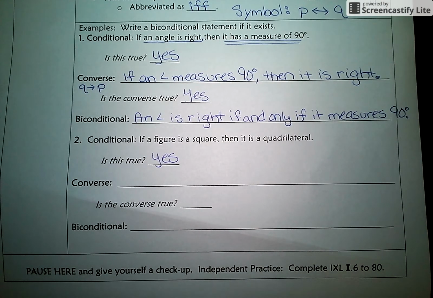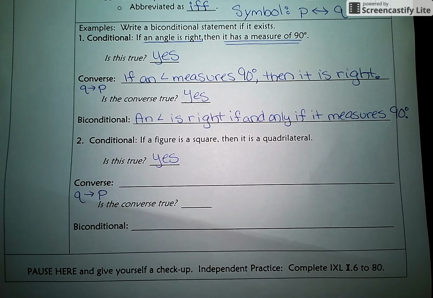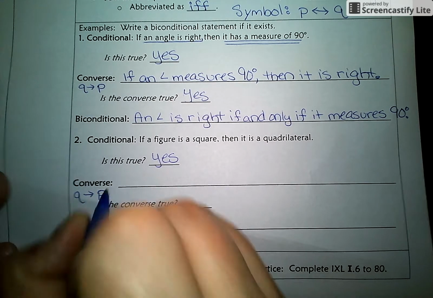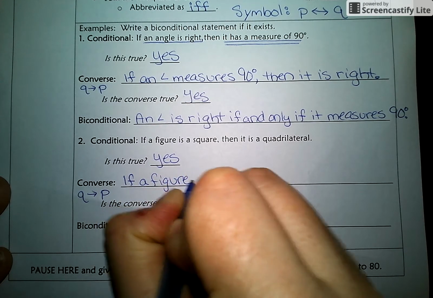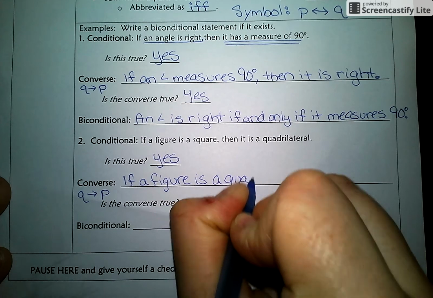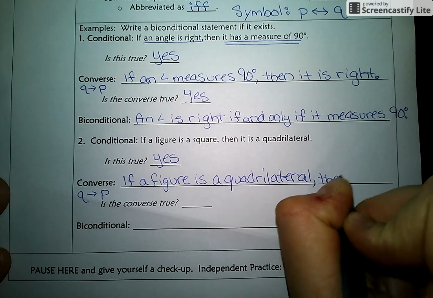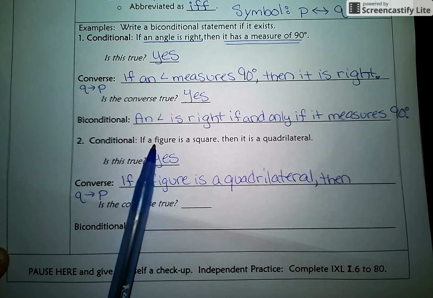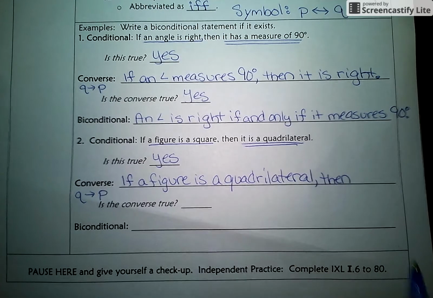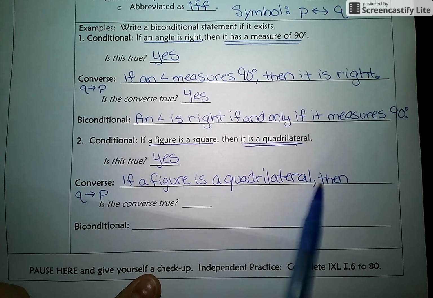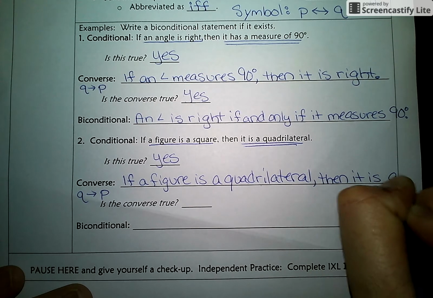Okay, now let's build the converse. Remember, the converse reverses the order of the conclusion and the hypothesis. So if a figure is a quadrilateral, then, go back to the original statement and get the hypothesis. If a figure is a quadrilateral, then it is a square.